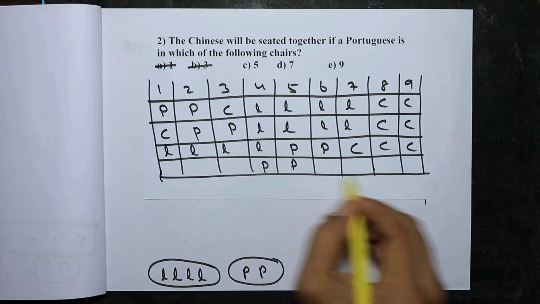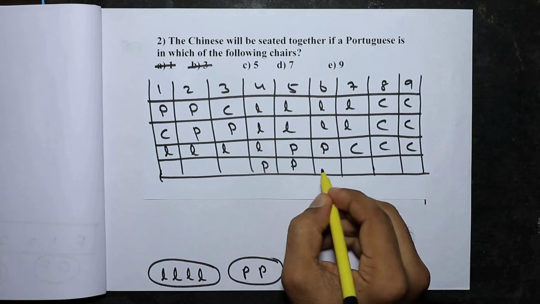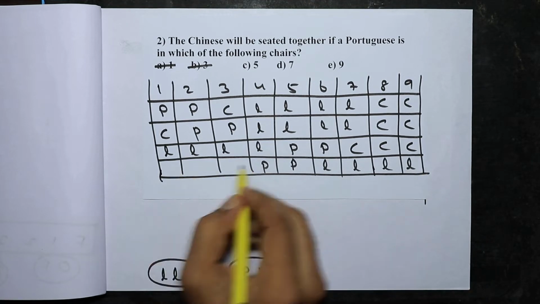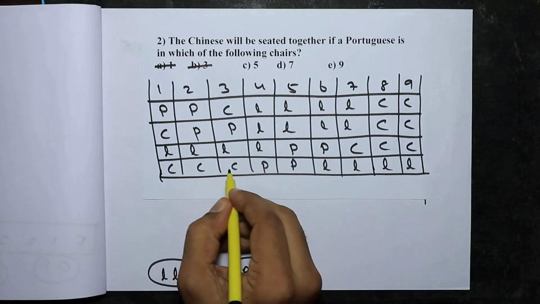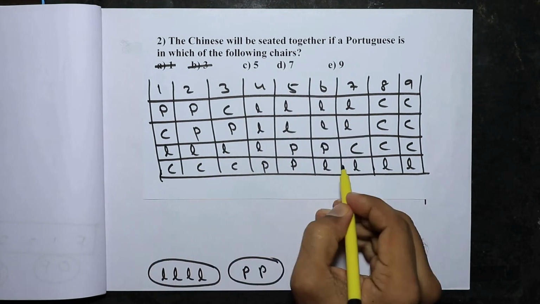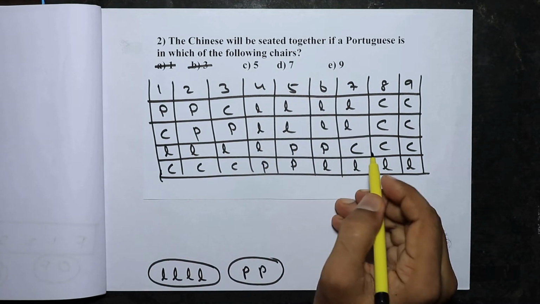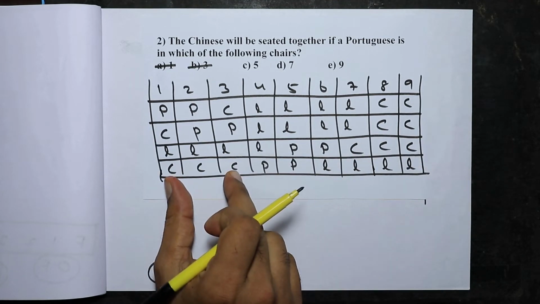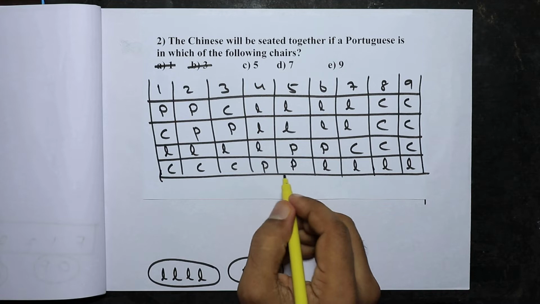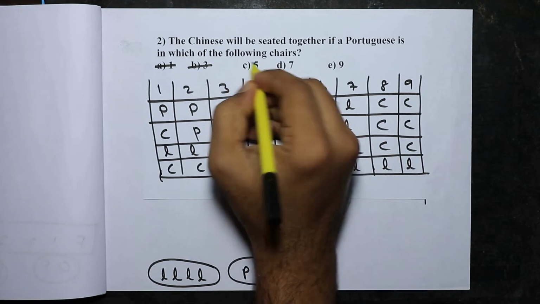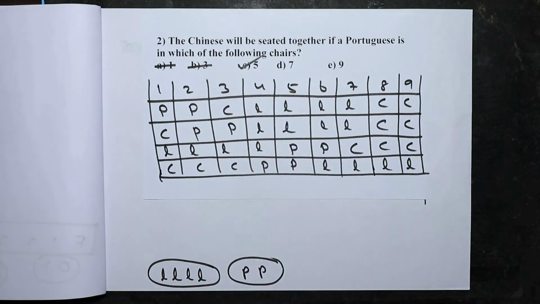Now if it is like this, there are 4 spaces here that will be occupied by the L's, and these 3 will be occupied by the Chinese. So if P is in 5, it can be like this or like this. In both the cases, you can see that the 3 Chinese are seated together, here as well as here. So if P is in 5, the 3 Chinese will be seated together. So option C, 5 is the right answer.